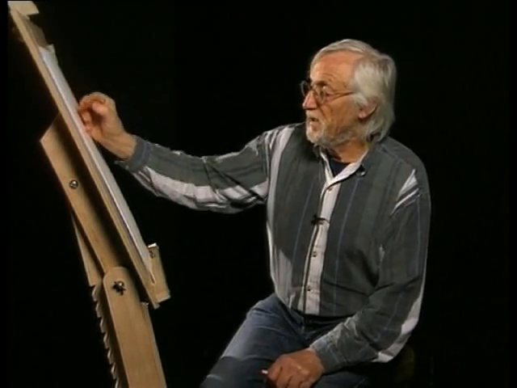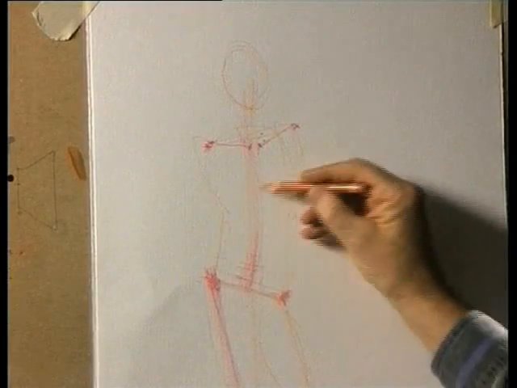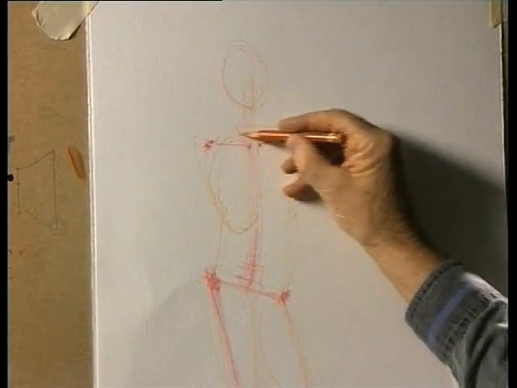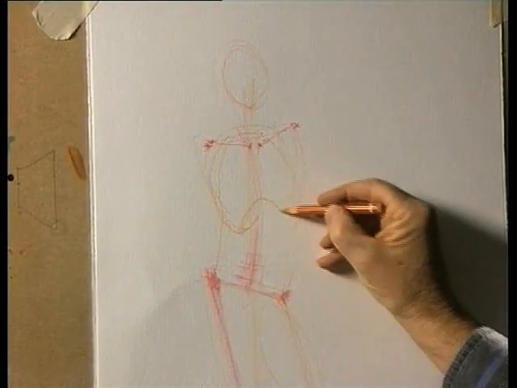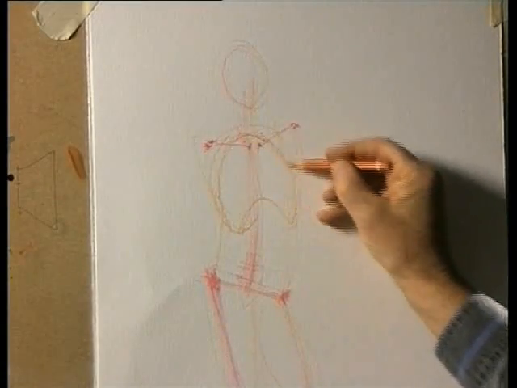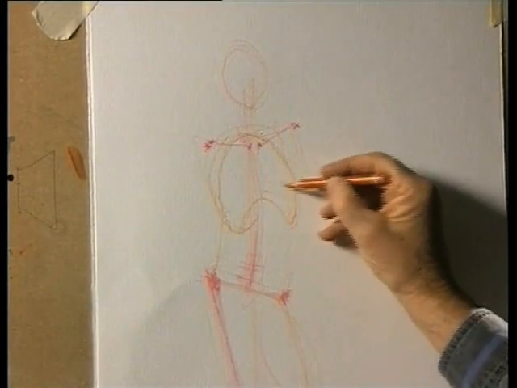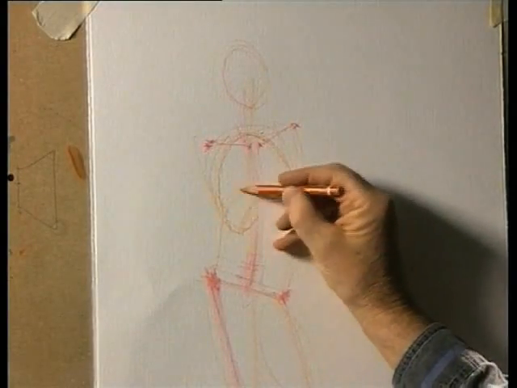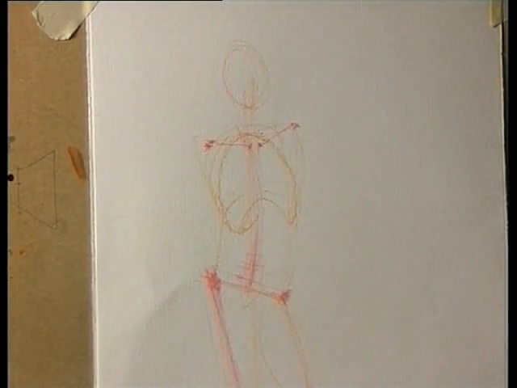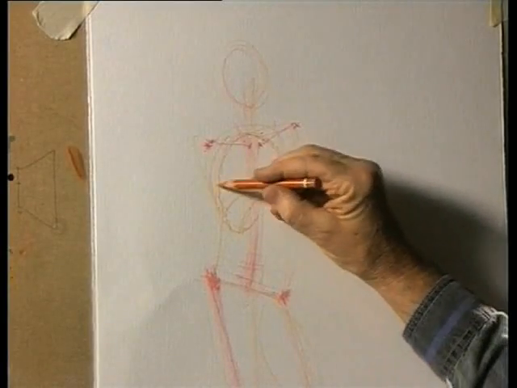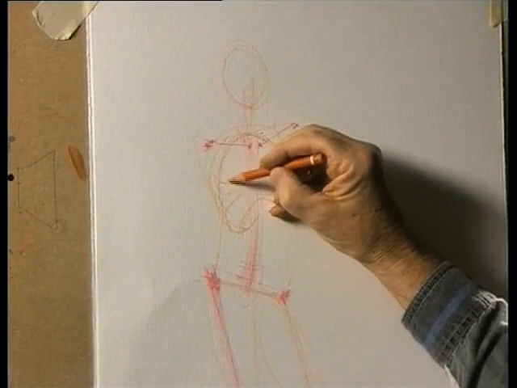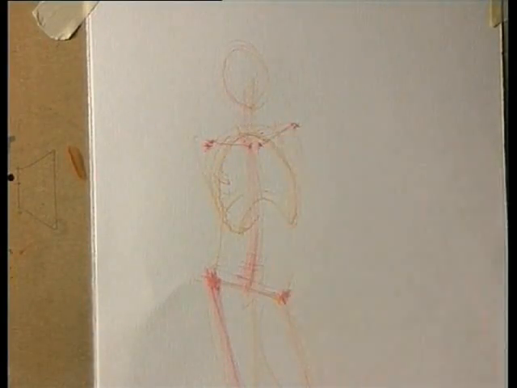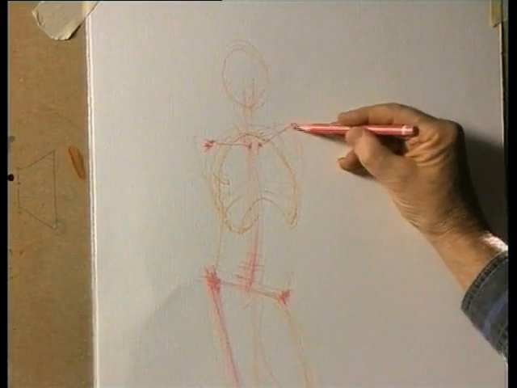Now, this is the trunk. We have a cage of ribs here, which is a shape rather like that. Not much of that can be seen. It's pretty well covered with muscle. Even when you think you see ribs, unless they're very thin, they generally aren't. They're another muscle that comes in from the back. The arms depend from this.